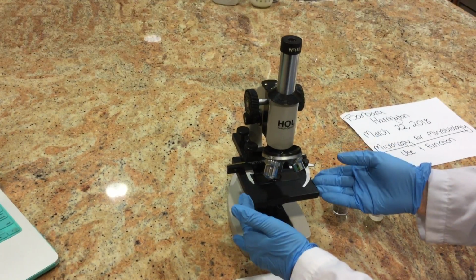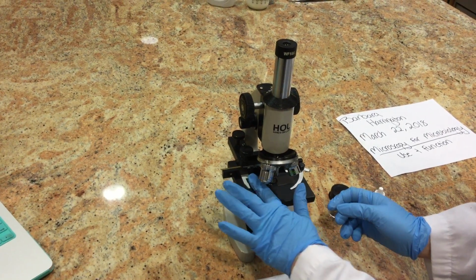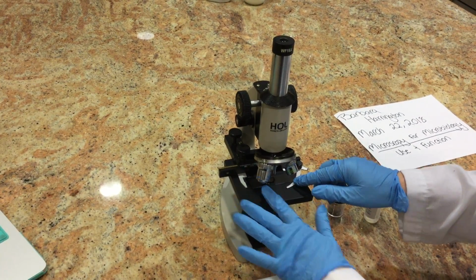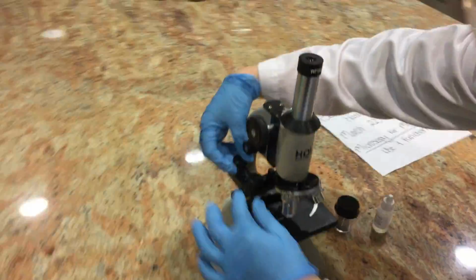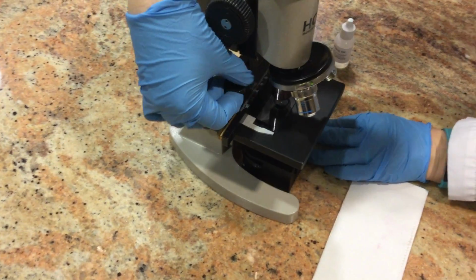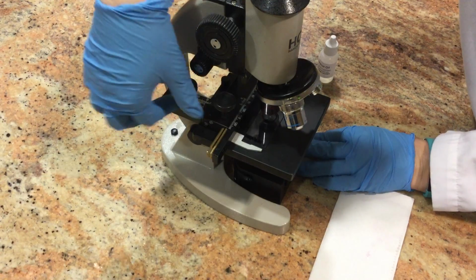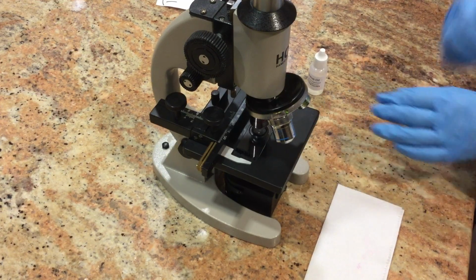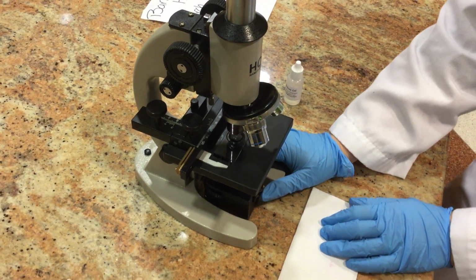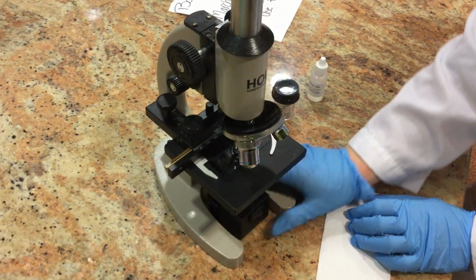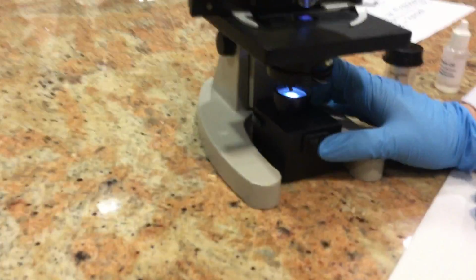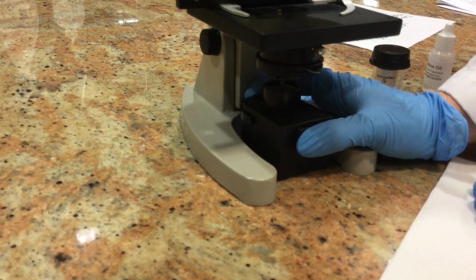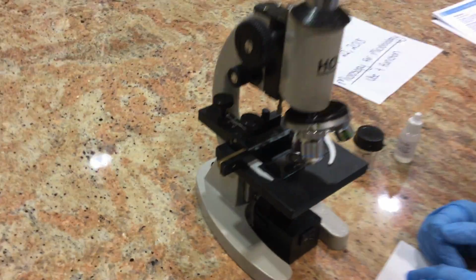Here is the stage, as we call it. We put our slide, as you see I already have a slide here, in our stage and hold it. And then we have these two knobs that move side to side or front to back, so we can adjust to find the right spot on our slide where we want to view our specimen. This also has an illuminator, so as you see it has a light that's just going to help light up the slide, and we can see through that with our ocular lens.